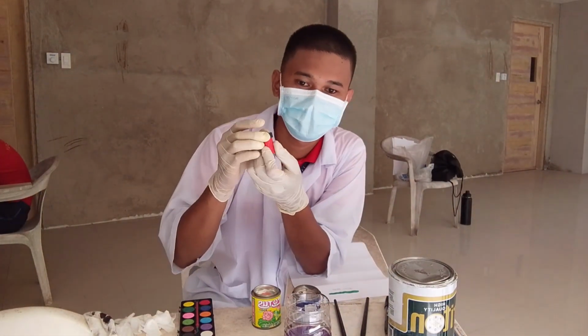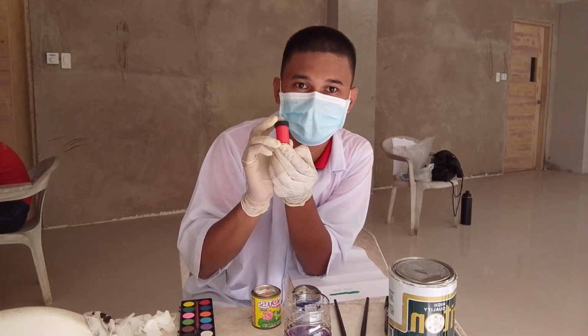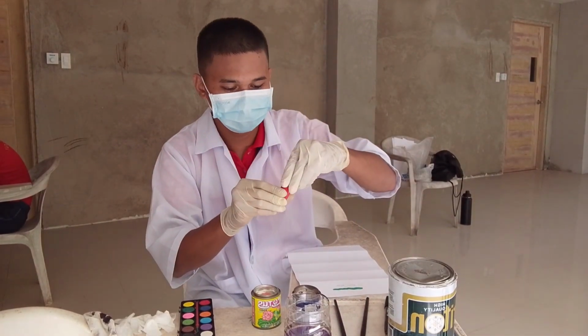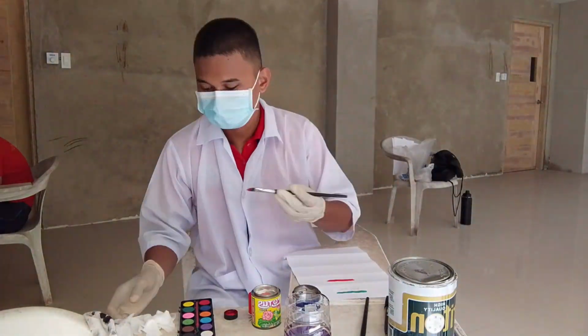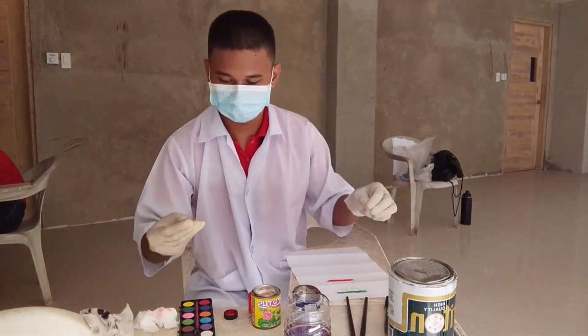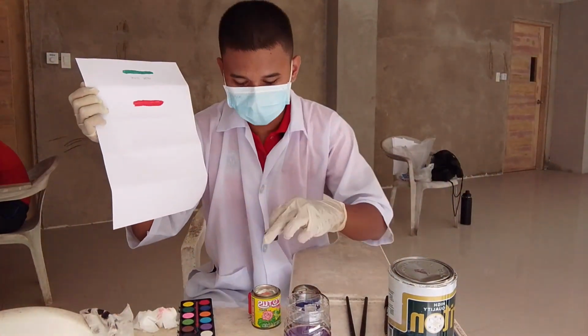Next is the acrylic. Acrylic is a type of paint that is used for modern and abstract paintings. I will now collect a sample. Got here the sample of the acrylic paint.